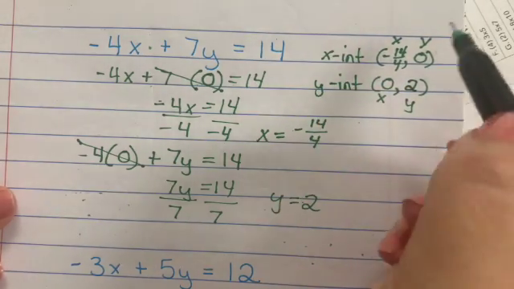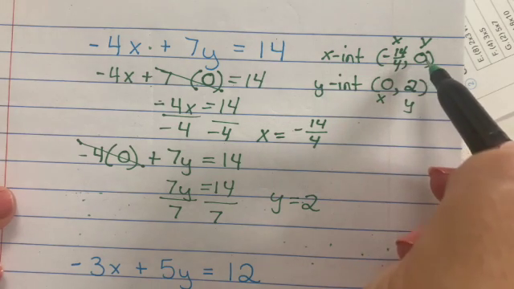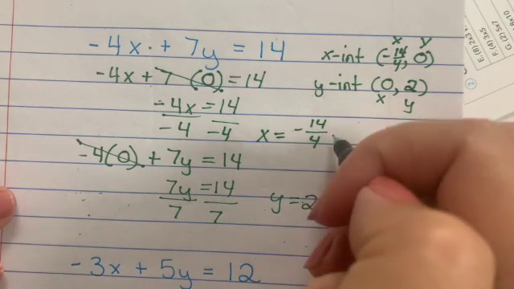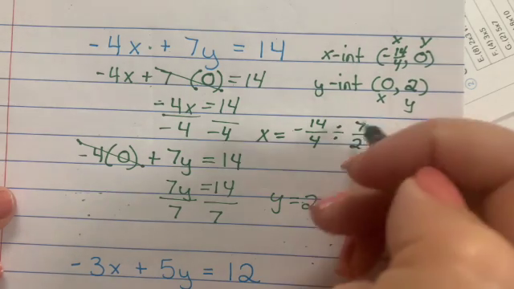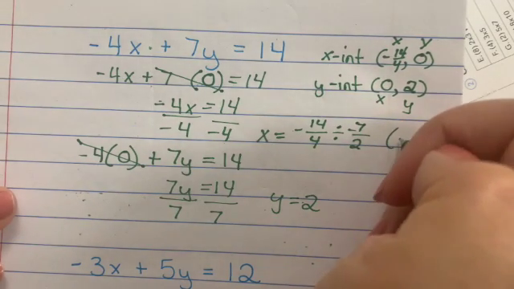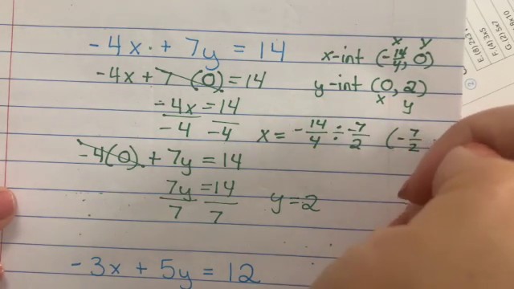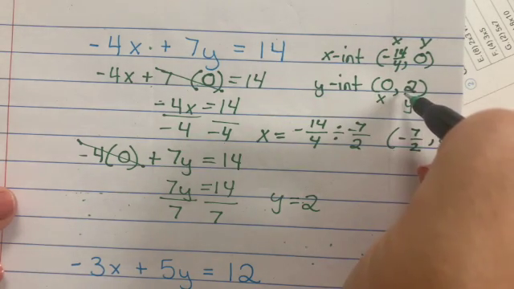So my final answer is showing that the x-intercept is negative 14 over 4. Oh, actually, I could simplify that, couldn't I? So let's simplify that to 7 over 2 and negative. Okay, so actually, the x-intercept is negative 7 over 2, 0. And your y-intercept is 0, 2.